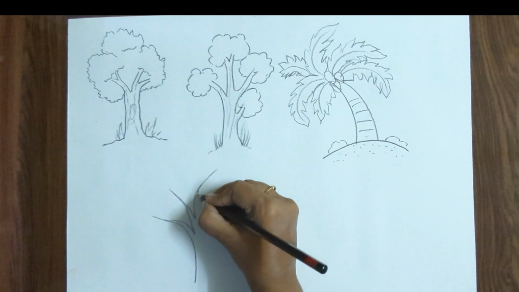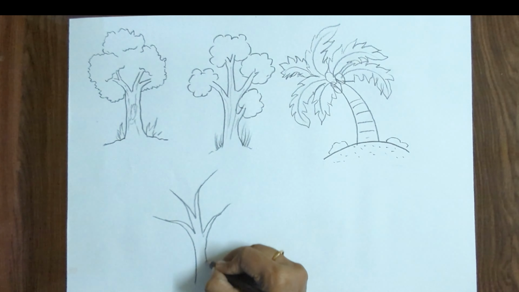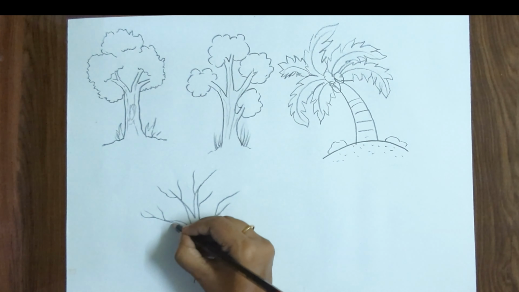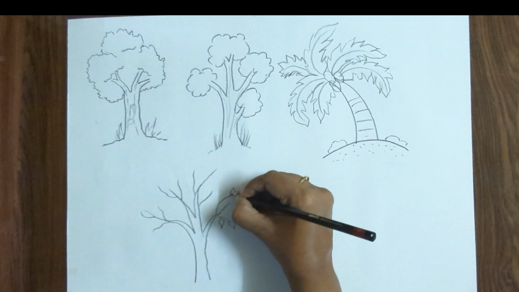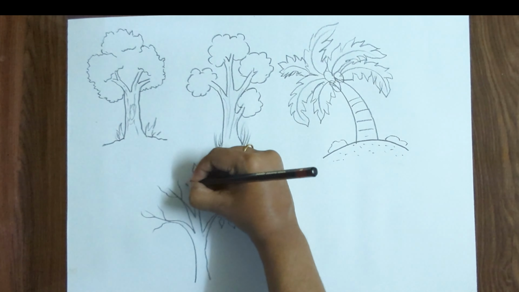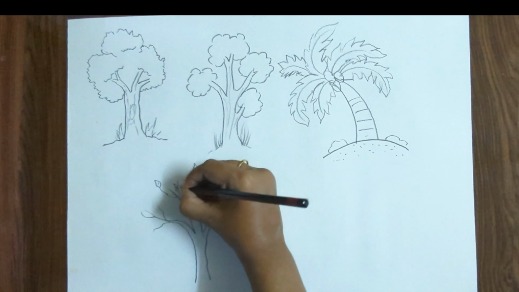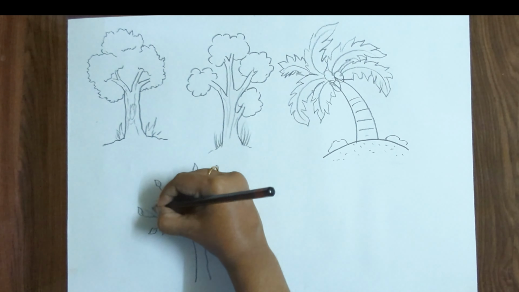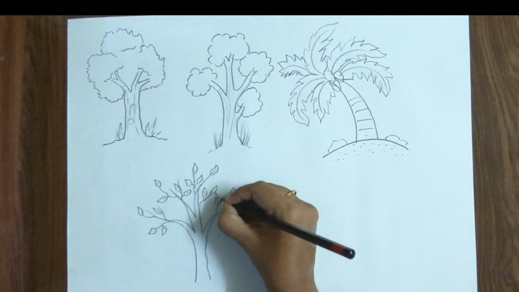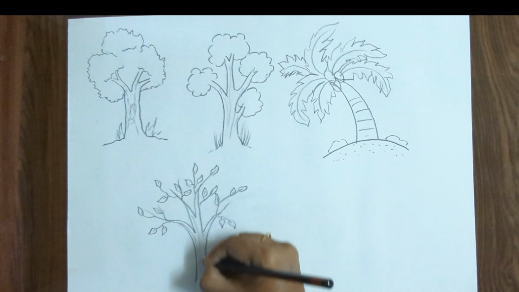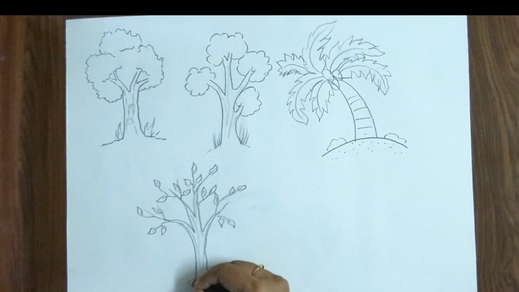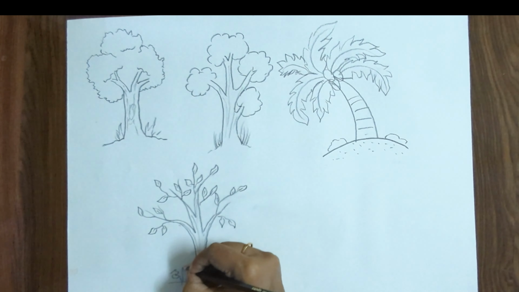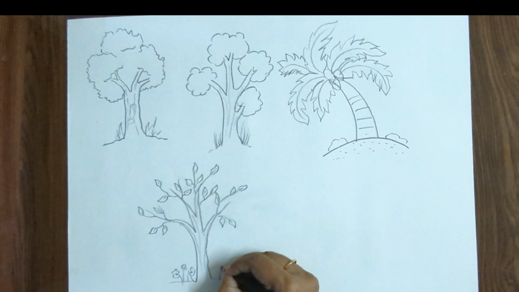Our next tree gives me a dreamy vibe. You can use this for drawing autumn scene. Drawing some flowers.